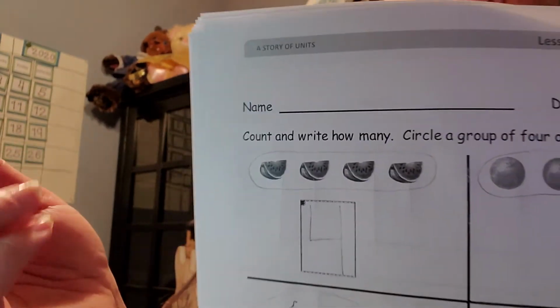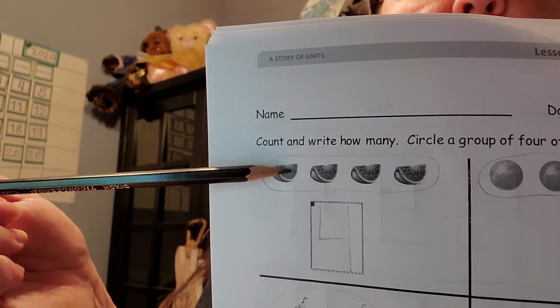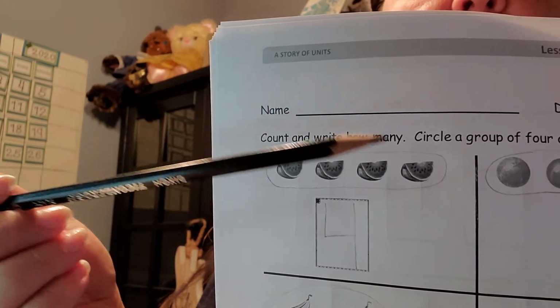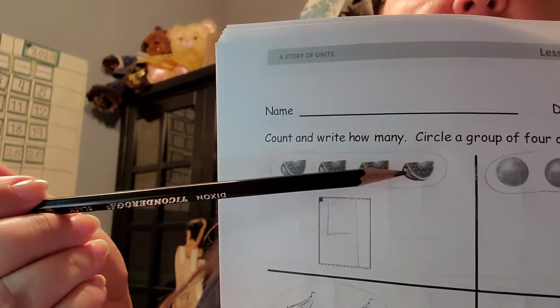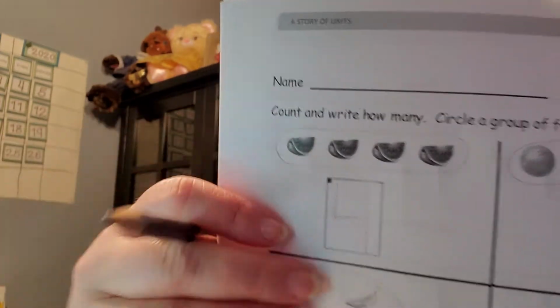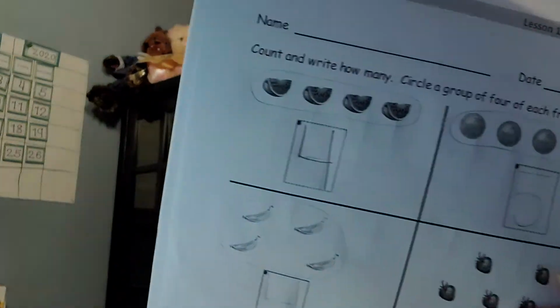Let's count our watermelons. 1, 2, 3, 4. How many watermelons? 4. So we're going to write the number 4 in the box. And when we write 4, we trace down the side, cross the middle for fun, top to bottom. Now you're done.